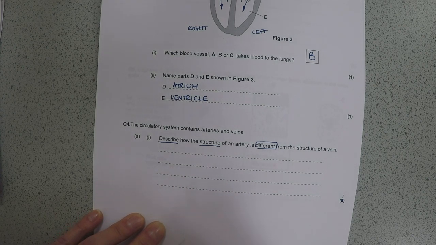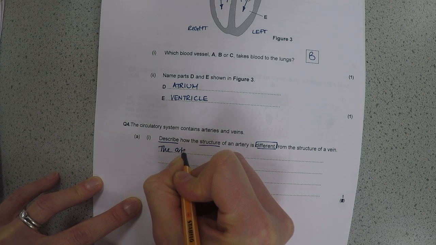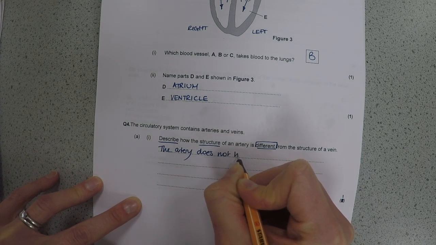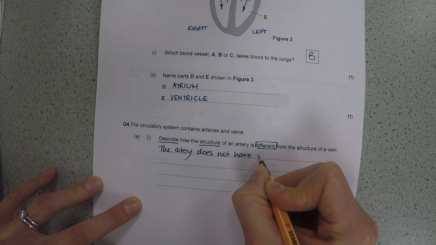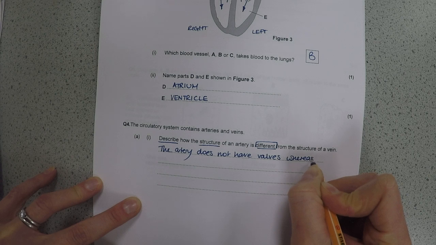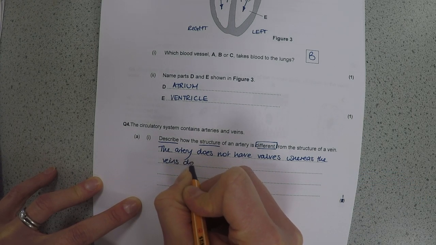So you could have had one of 2 things here. You could have said that an artery does not have valves, whereas the veins do.